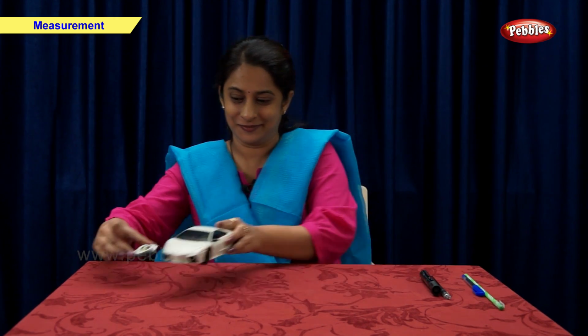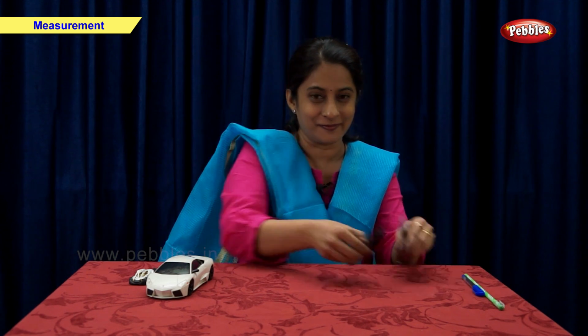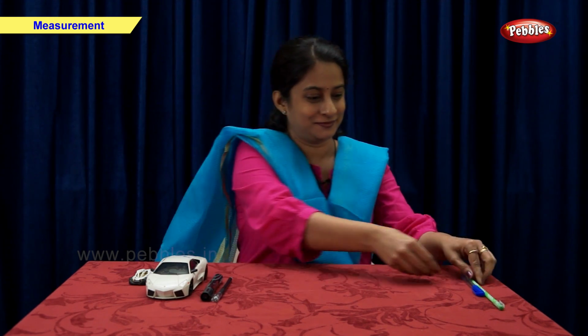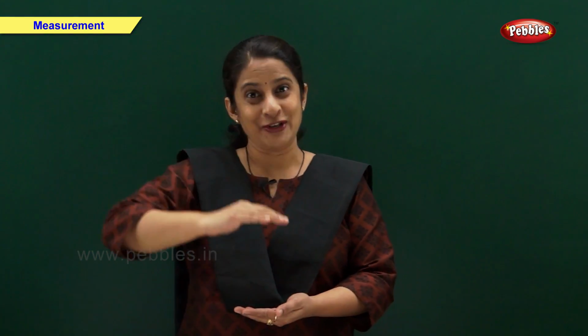This car is small. This car is big. This pen is thick. This pen is thin. This pen is short. This pen is long. Now let us see taller and shorter.